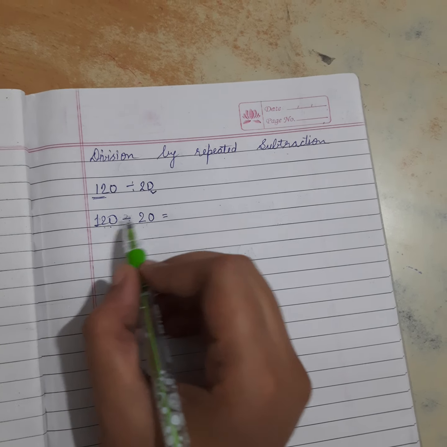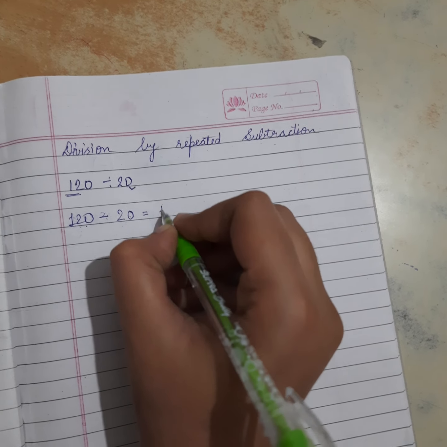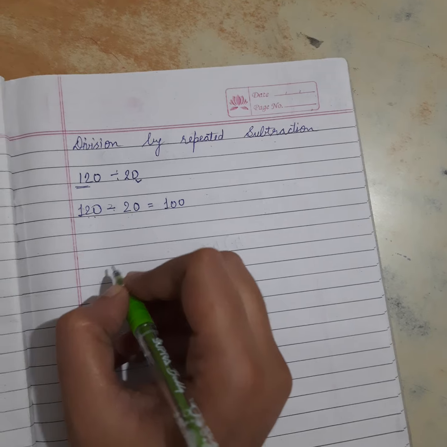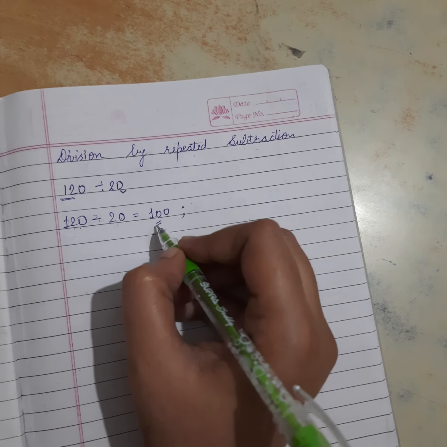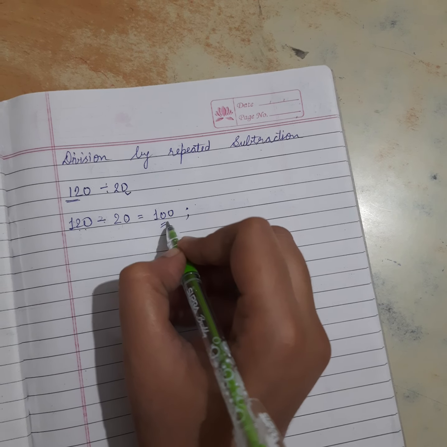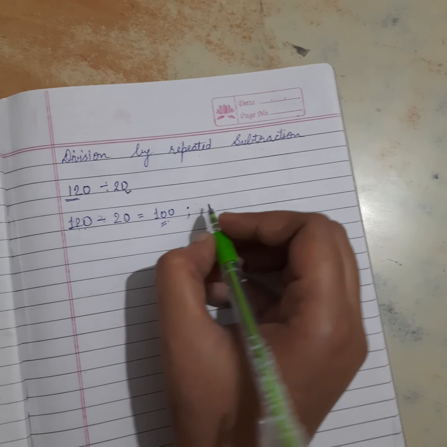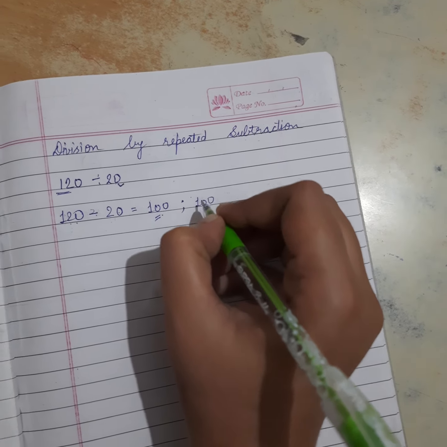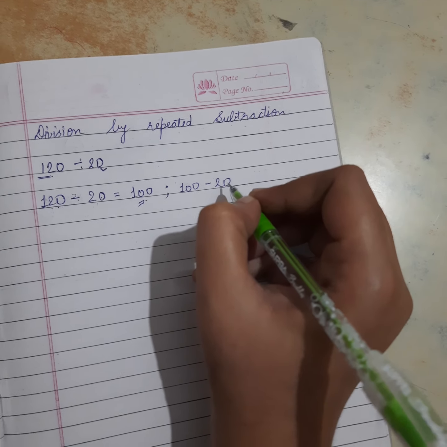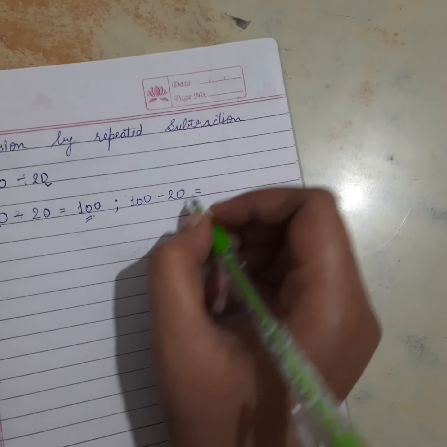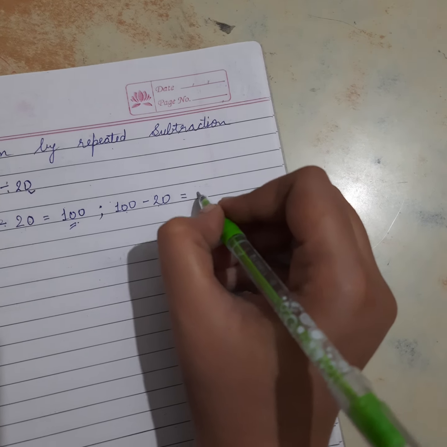What will come? 100. Then we got the result 100. It is not 0. We have to make it 0. How? Again we subtract 20, the divisor, from this 100. So 100 minus 20 is 80.